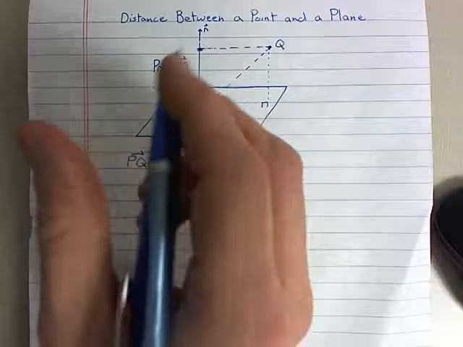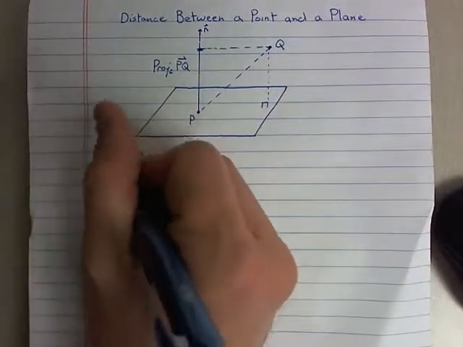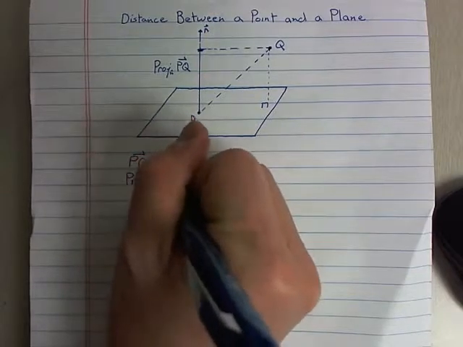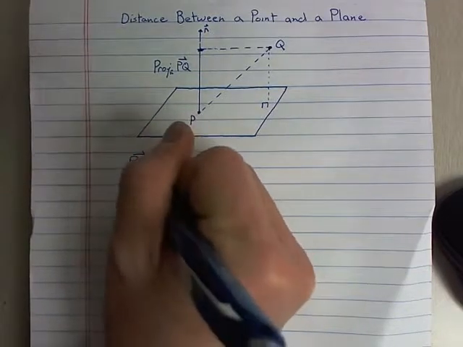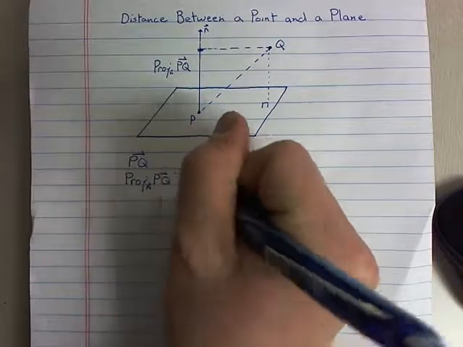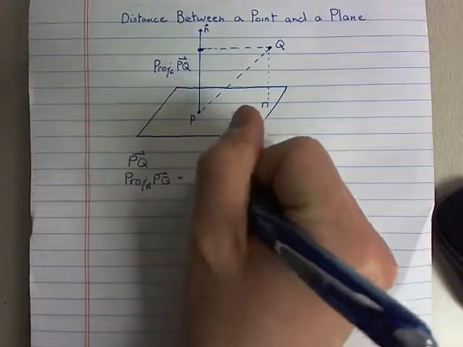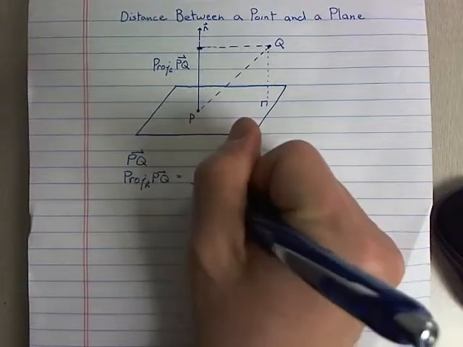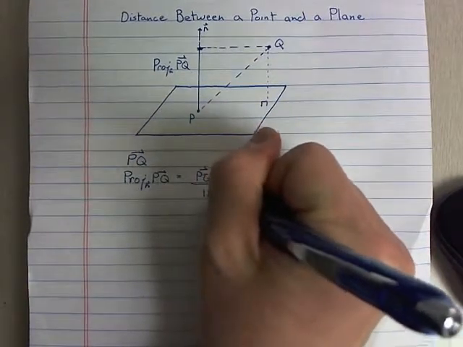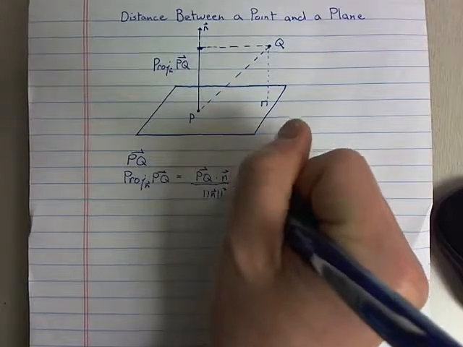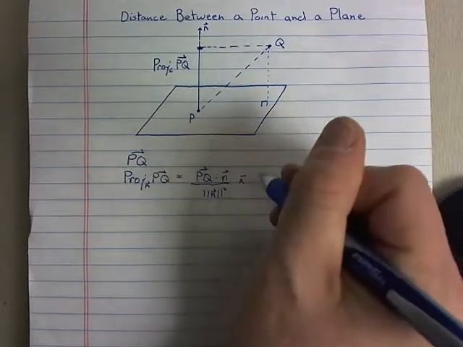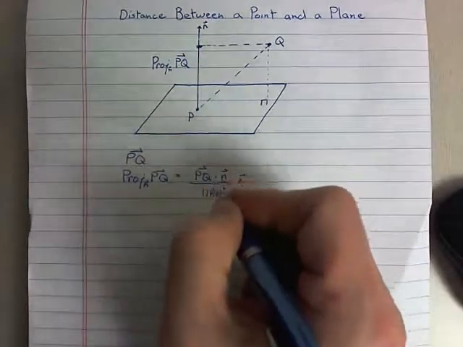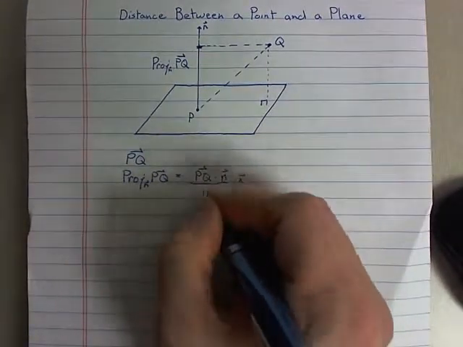Now remember the formula for projection. If I want to project this vector PQ onto the normal vector, it's going to be PQ dot the normal vector over the magnitude of the normal vector squared, times the normal vector, because this right here is going to be a scalar.